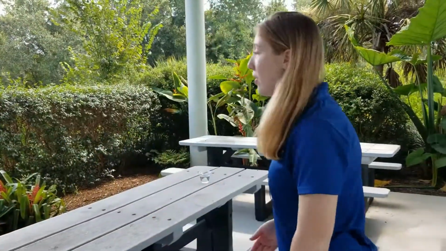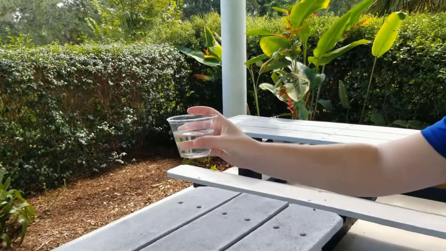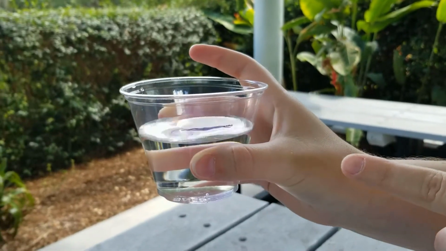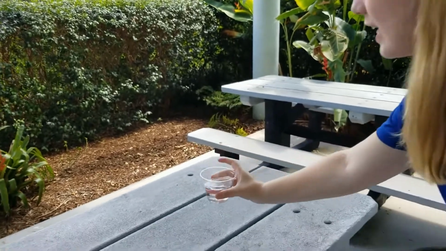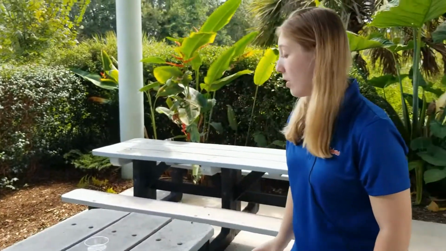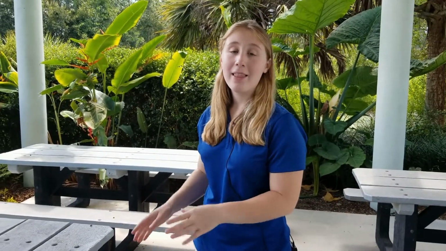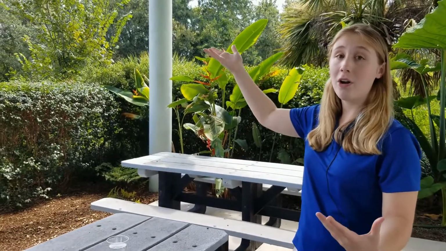So this cup over here has already been out in the sun for a few hours. And as you can see, the water line is way lower than where it originally was. That is because the water evaporated into a gas. What we just witnessed was a change in the state of matter of water. So the water was originally a liquid, which is one of the three states of matter. They are liquid, gas, and solids. So the liquid water just evaporated into gaseous water forms, which is called water vapor.